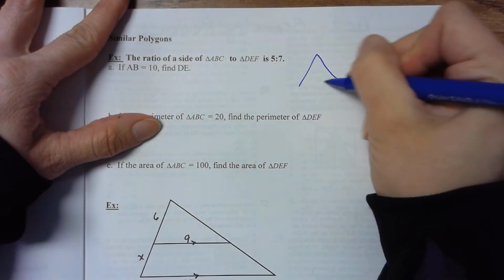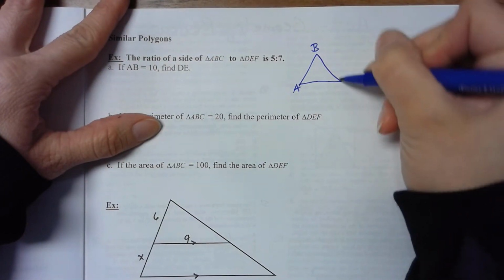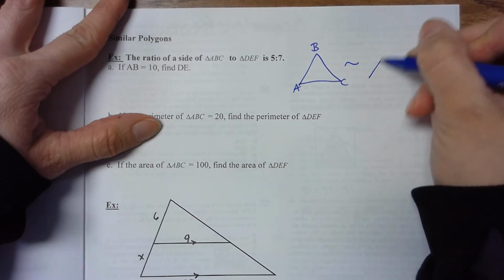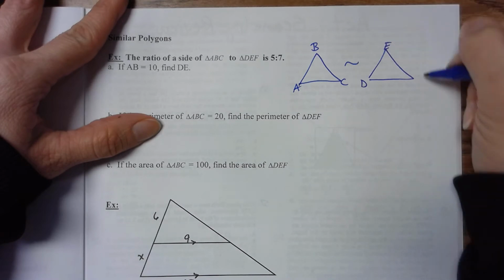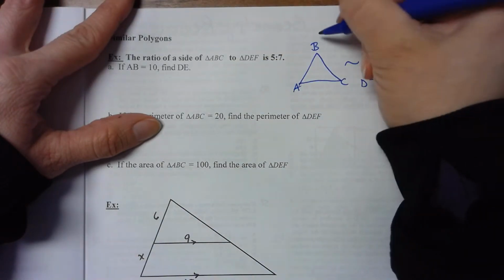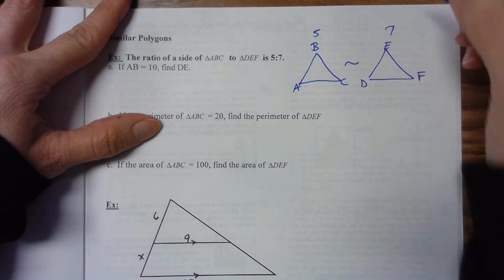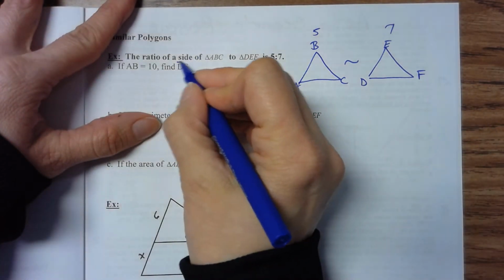Okay, so if we have triangle ABC right here, and it's similar, we have to make sure we match up the letters to D, E, F. It would have to go D and then E and then F, and they're saying they're in the ratio of 5 to 7. Okay, so that's talking about the sides.